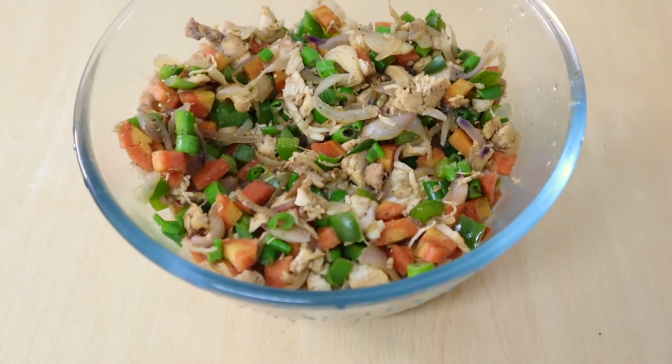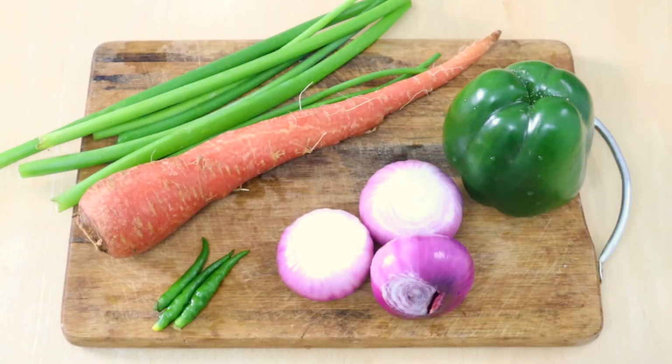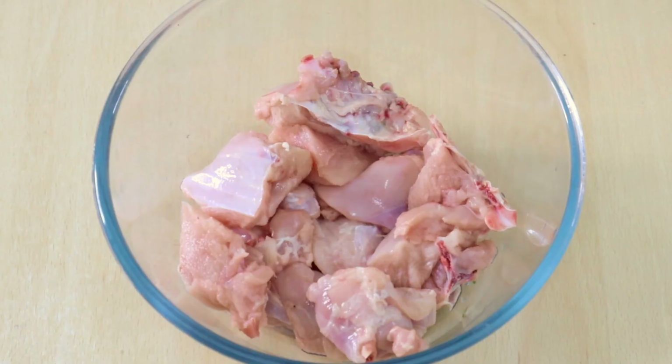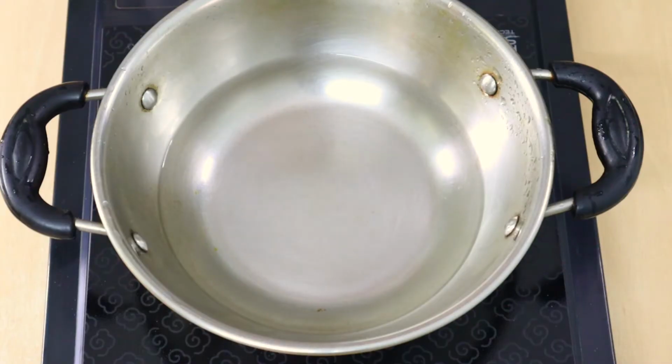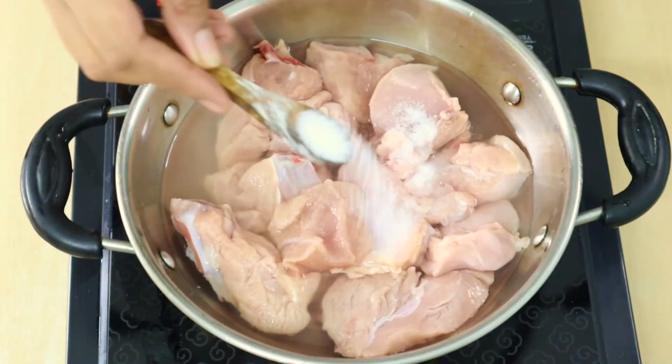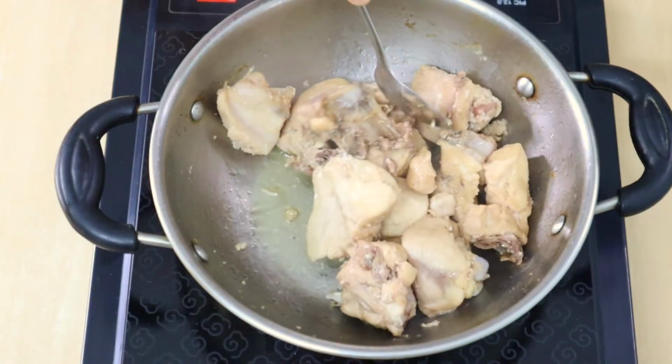Making this chicken salad is also super easy. The ingredients that I need are again some seasonal veggies. Here I am taking 3 onions, 1 capsicum, 1 carrot, some spring onions and green chili. I am taking 400 grams of chicken and this will serve 3 to 4 people. First, in a pan, add 1 cup of water and then add the chicken and some salt and let it cook completely till all the water is soaked.